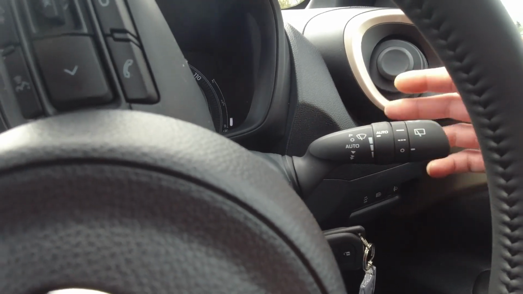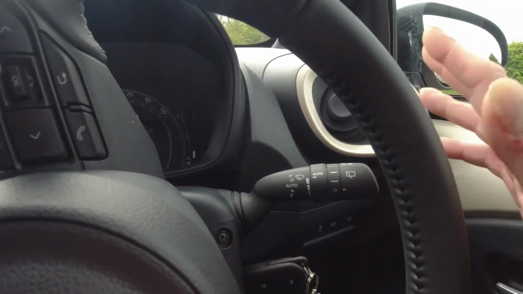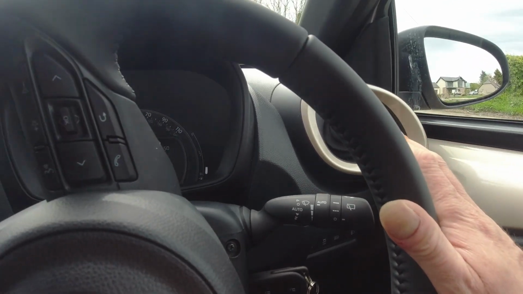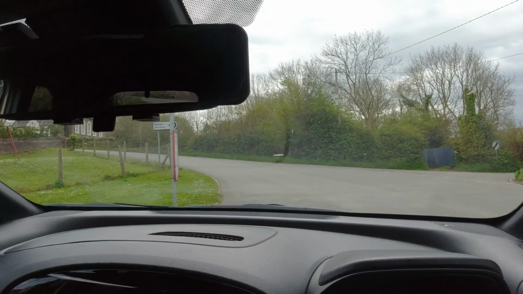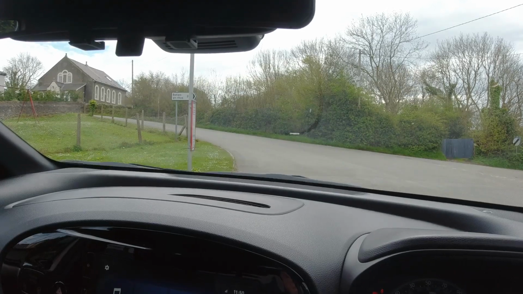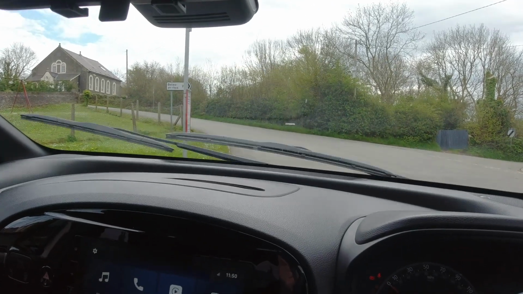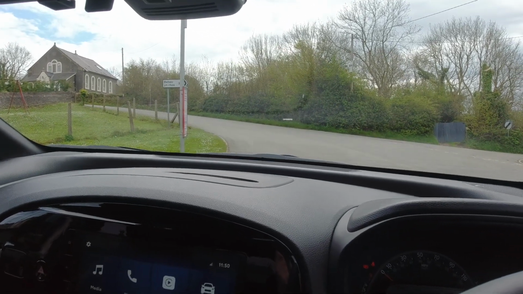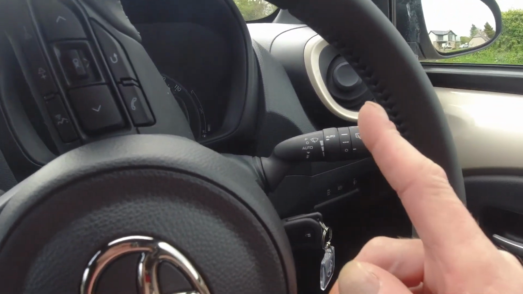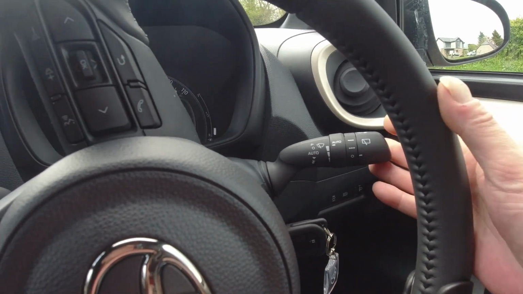And that's where I tend to leave my wipers. But you do have the option of coming down one, and that's slow speed wipers, or going down another position, high speed wiper. How you set that up is dependent on you.